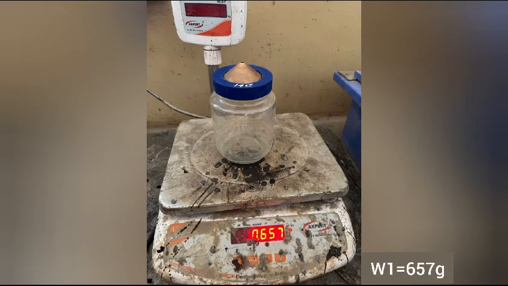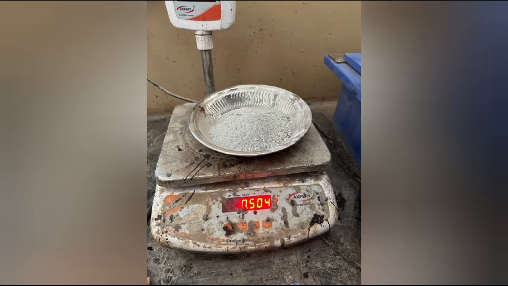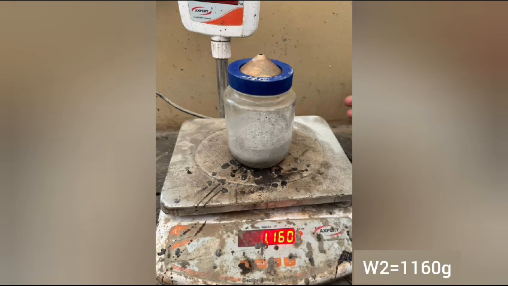To determine the specific gravity of fine aggregate, a clean dry pycnometer is taken and its empty weight should be determined, and take this weight as W1. Now add about 500 gram of clean sample into the pycnometer and determine its weight as W2.